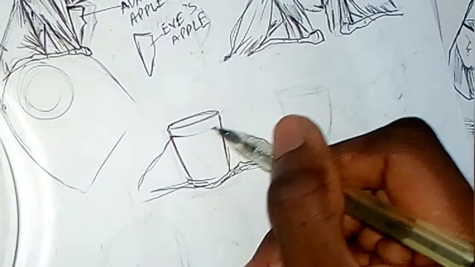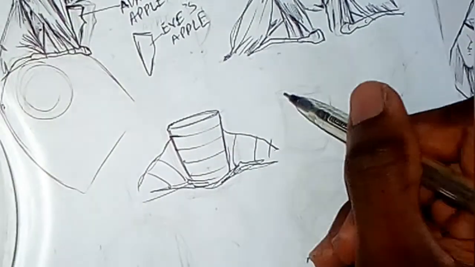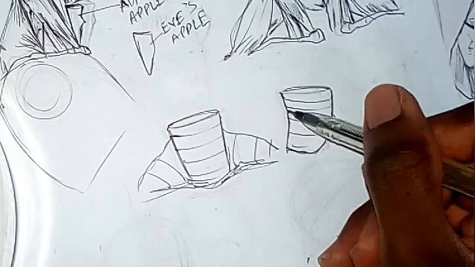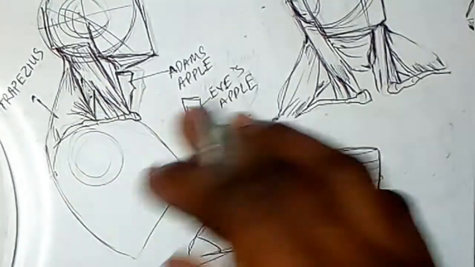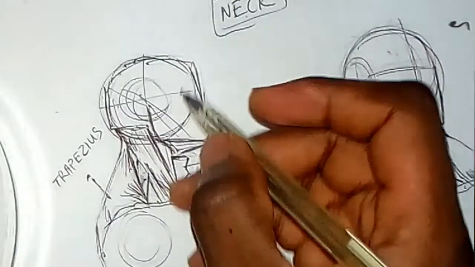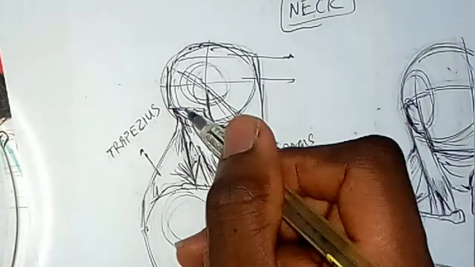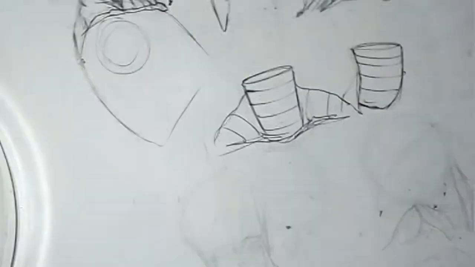And the trapezoids as well. So we're gonna simplify it to be like a cylinder. And from the side view, it's gonna have a little curve because of the Adam's apple. See that? It's gonna have that curve. And the S curve of the spine, of course, following the S curve of the spine.